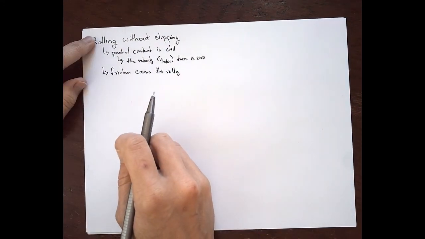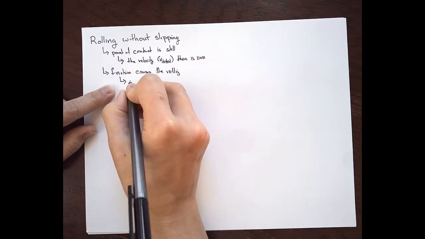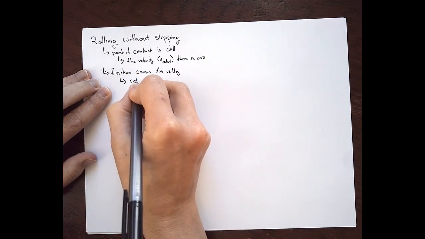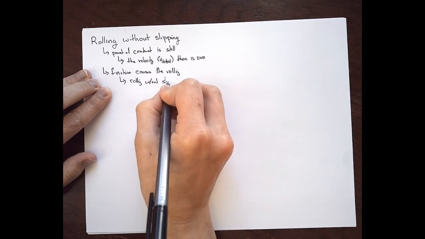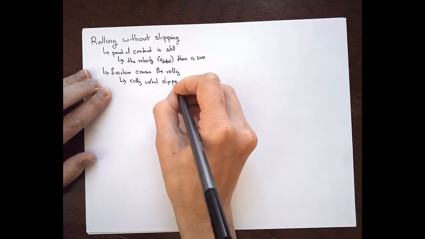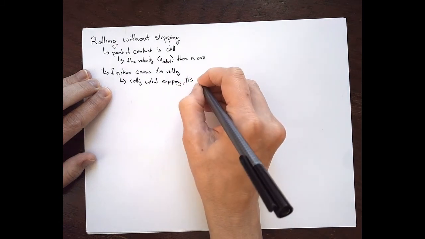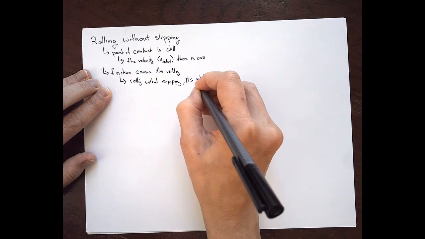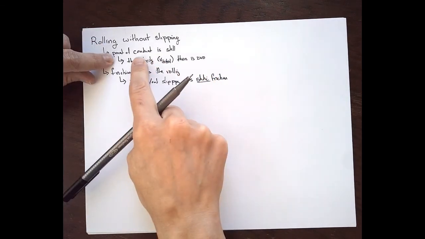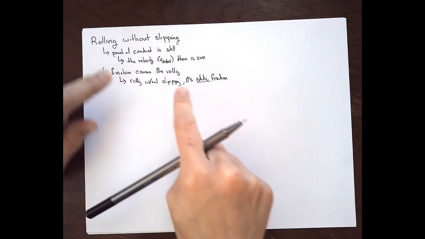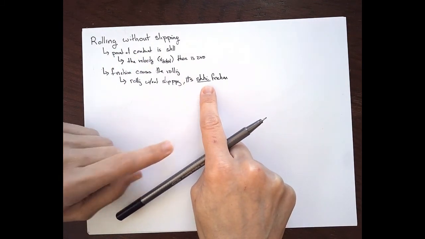And if it's rolling without slipping, we know that that friction is static friction. So if we do rolling without slipping, then this is static friction. And that's because here, the point of contact is still, and so they're not moving relative to each other, so that makes it static friction.